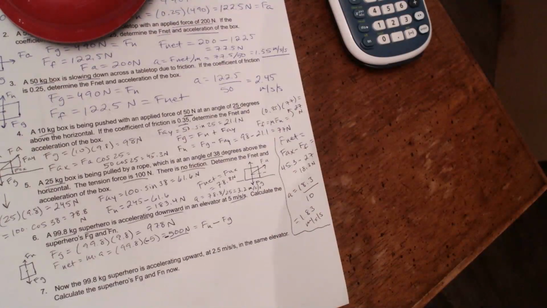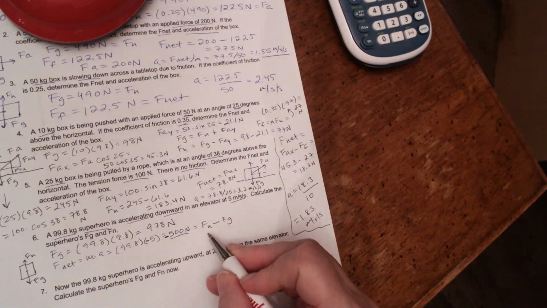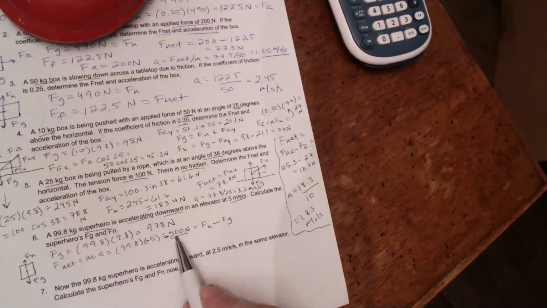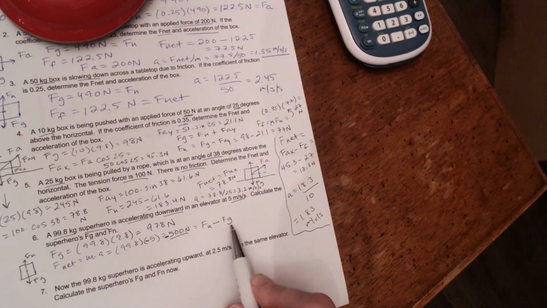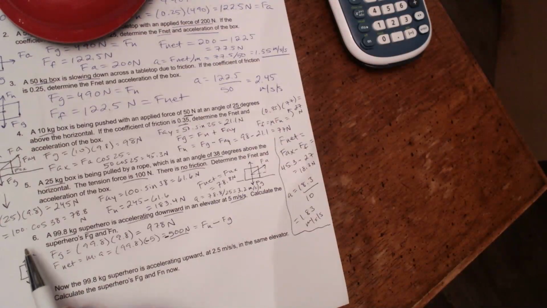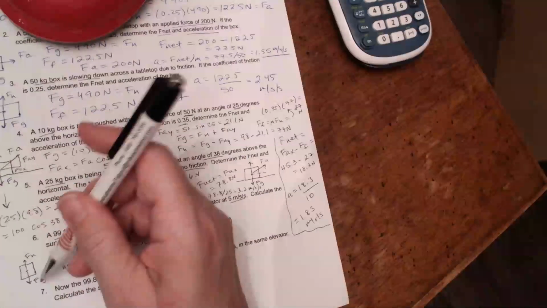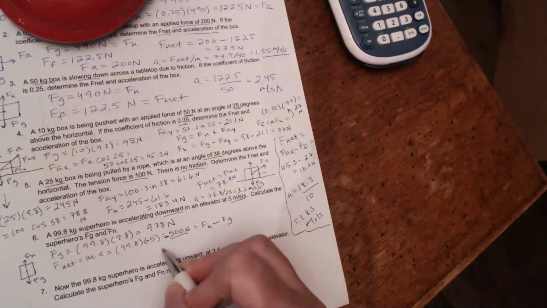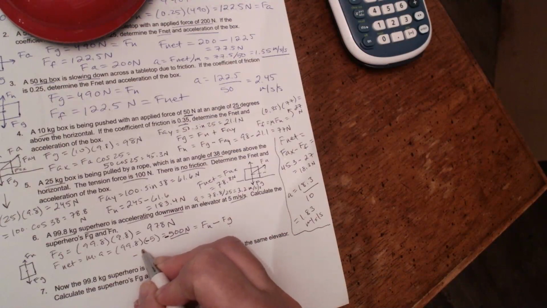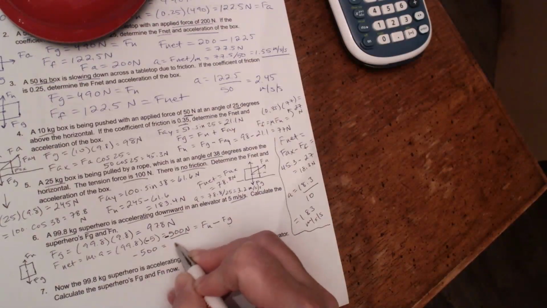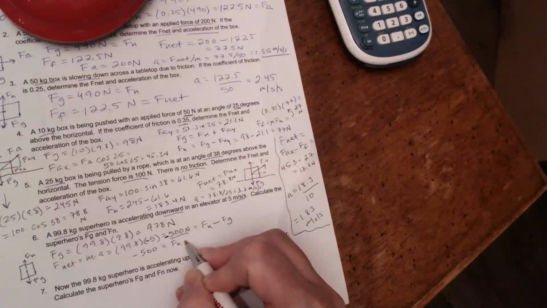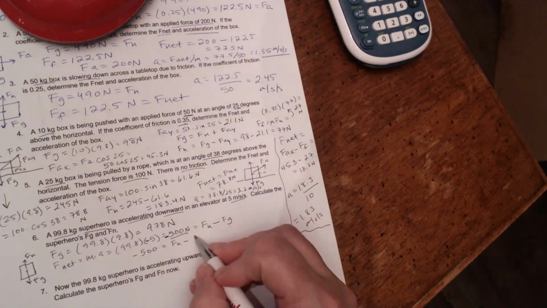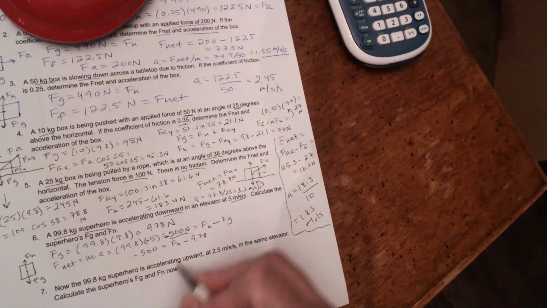Okay. So I've got negative 500 equals normal minus force of gravity. Normal's pointing up. Force of gravity is pointing down. And I want to solve for normal. So let's kind of rewrite this down here. Negative 500 equals Fn minus, I've got 978 is what I had already gotten.